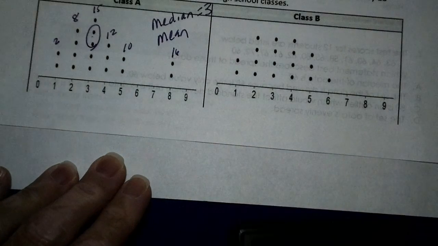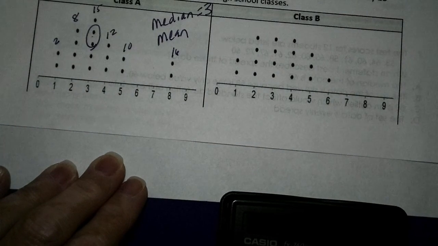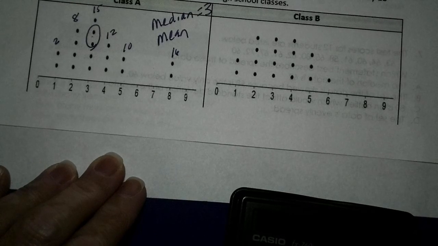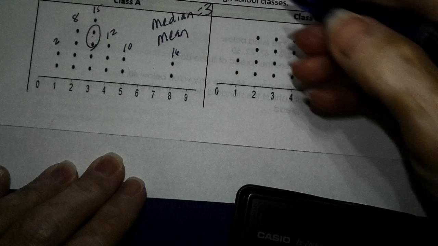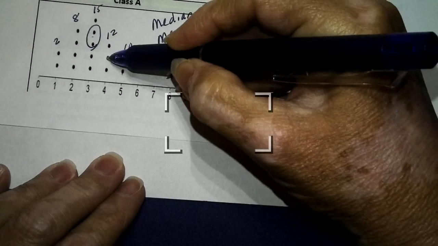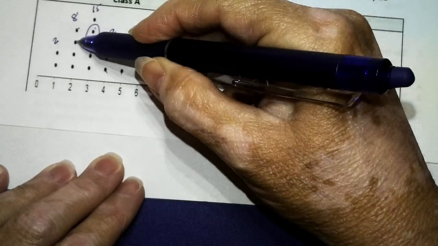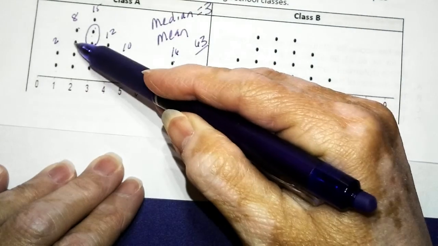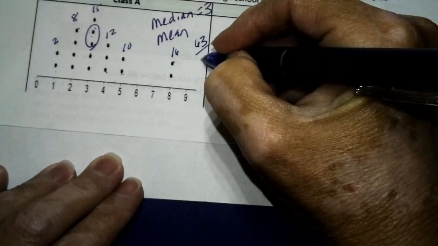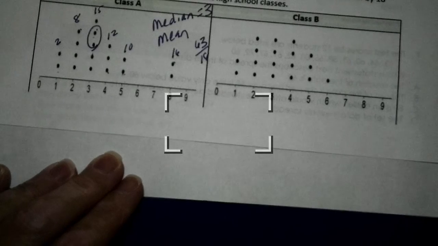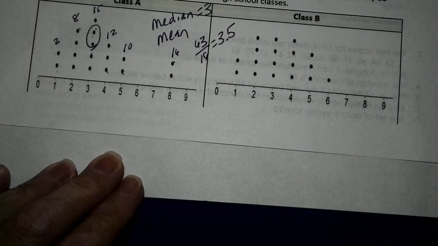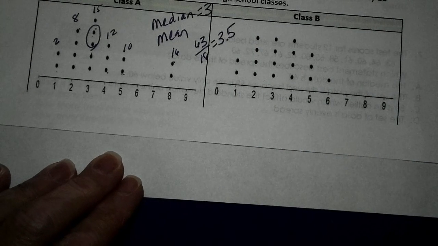When we add those up, that would be 63 divided by the number of students. Let me count that again. 1, 2, 3, 4, 5, 6, 7, 8, 9, 10, 11, 12, 13, 14, 15, 16, 17, 18. So 63 divided by 18 is 3.5. So the mean is definitely larger than the median.